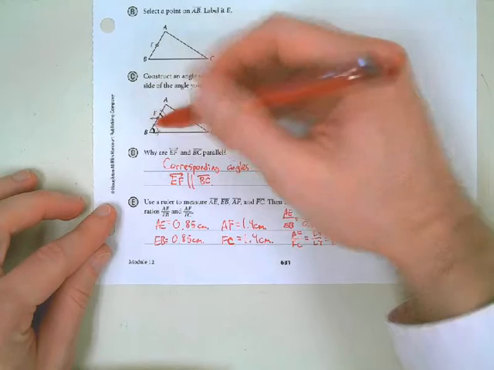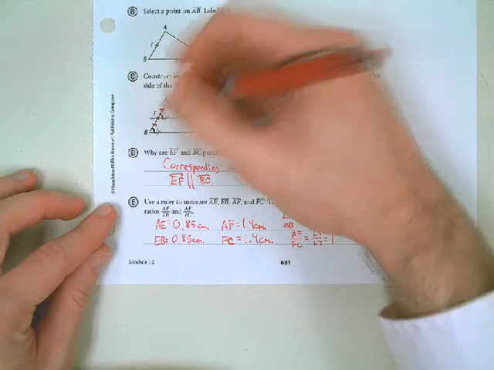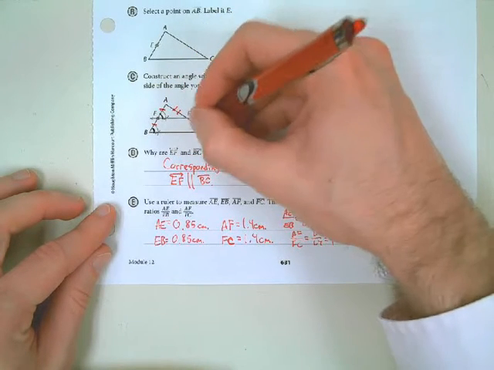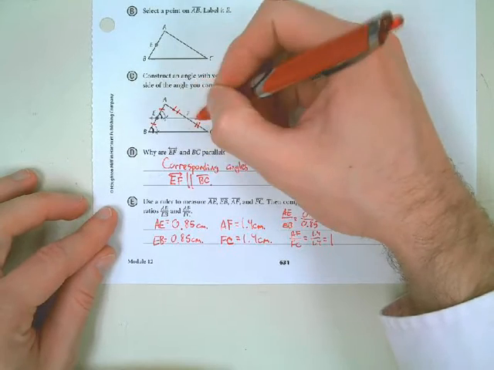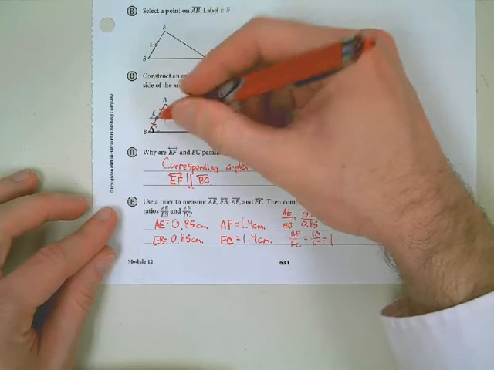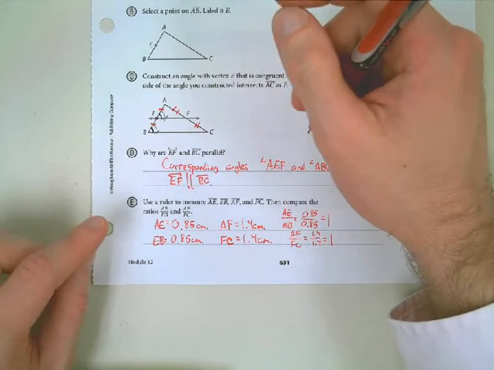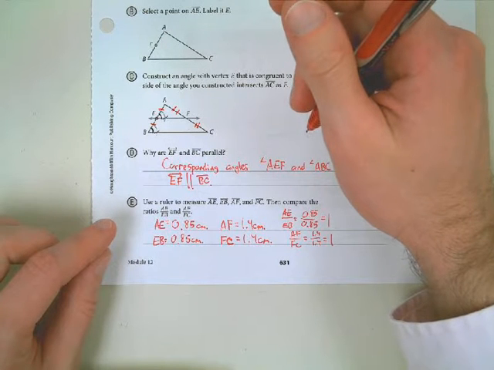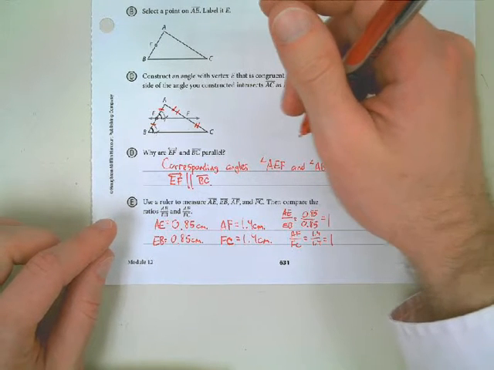In fact, because it cuts it in this way, because AE is the same as EB, and because AF is the same as FC, we actually have a name for this segment EF here. You guys remember what it's called? A segment that joins the midpoints of two sides of a triangle? Yeah, Drew. Mid-segment. That's right.